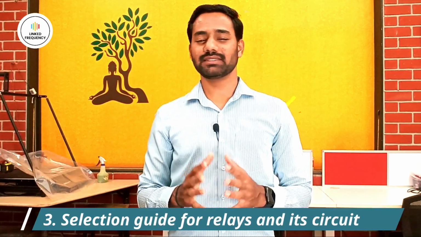If you go for panel mount relays, then there are relays available with more than 200 ampere of current rating switching capacity. So for the current rating, there are a variety of options available for designers. Based on the applications, the requirements and the factor of safety, we select a specific relay for a specific application. Now it is time for talking about the selection guide for relays and the circuit diagram for them.